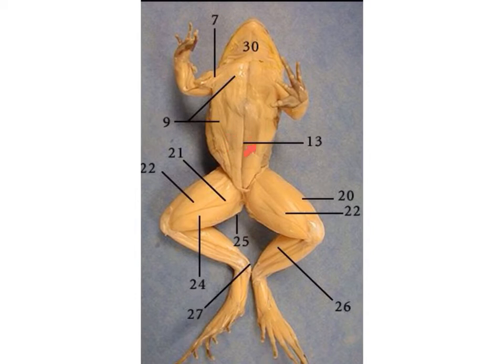Running down the center we have the rectus abdominis. On the outer edge is the triceps femoris, followed by the longest muscle of the body right in here, known as the sartorius. In this area right there we have the adductor magnus, we have the gastrocnemius, and the Achilles tendon.